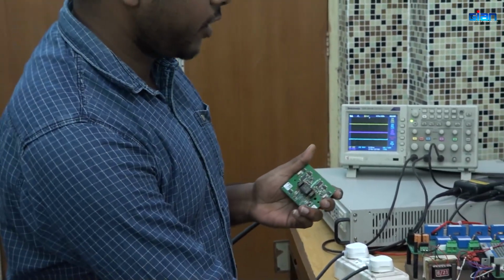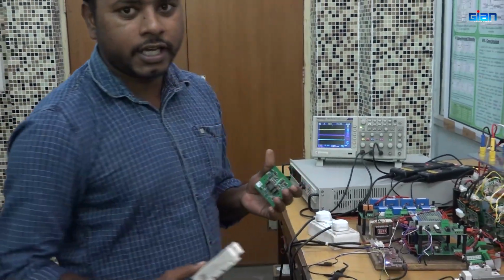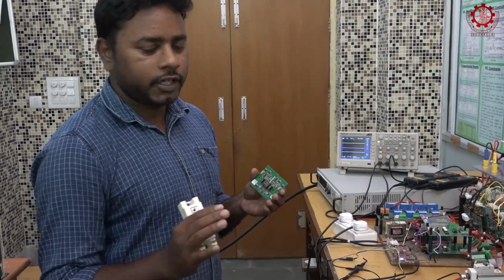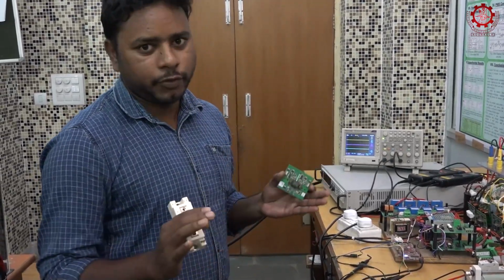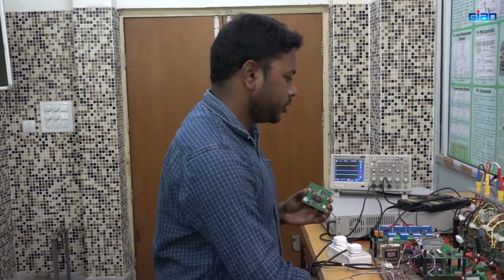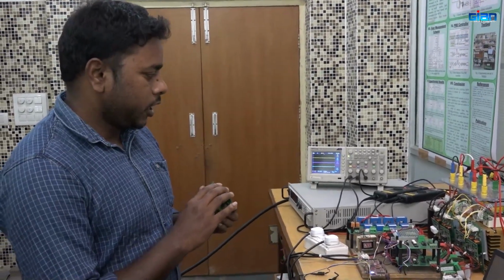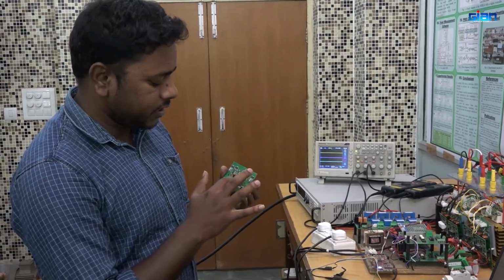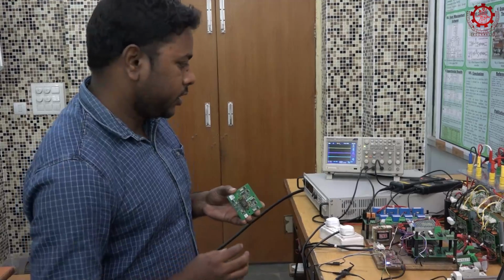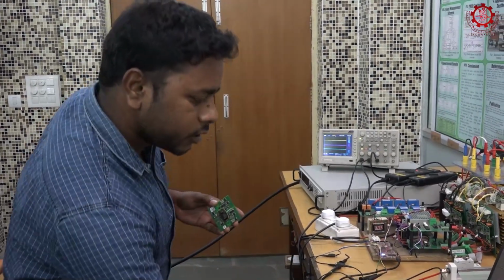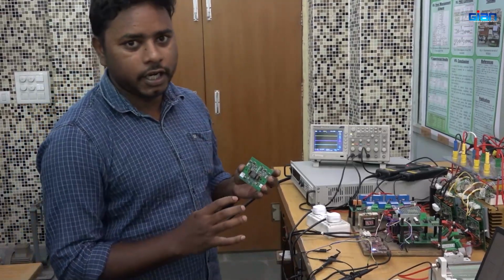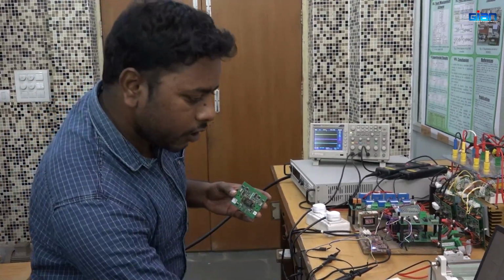If an error occurs, this protection in the gate drive circuit will turn off the circuit at that moment, so it will not allow the switch to get short circuited. So this is the gate driver circuit. These are the power supplies to these ICs, and it will operate up to a switching frequency of 50 kHz.